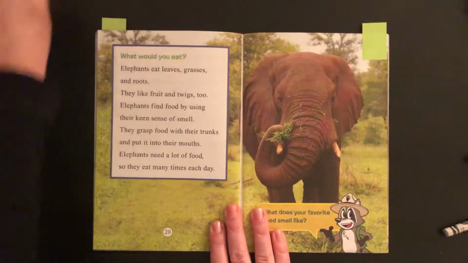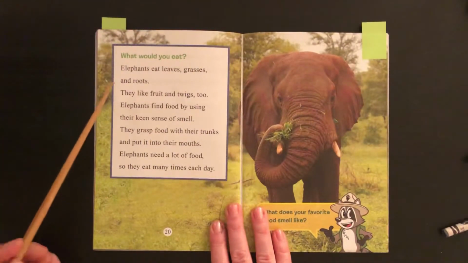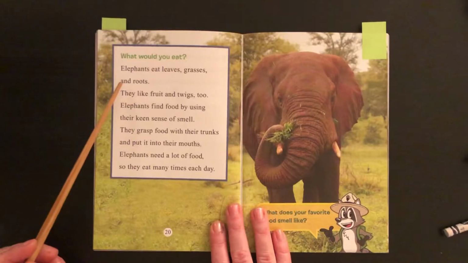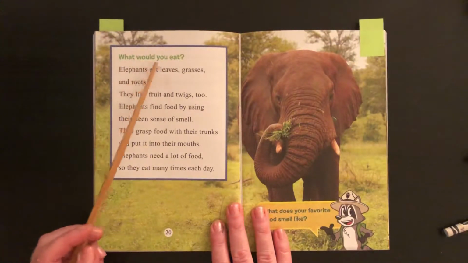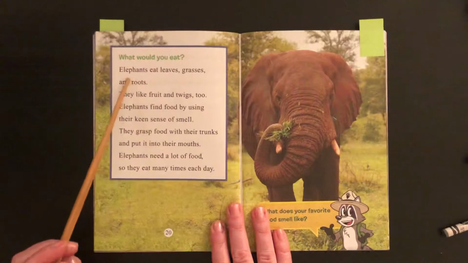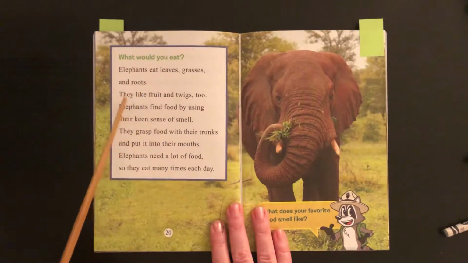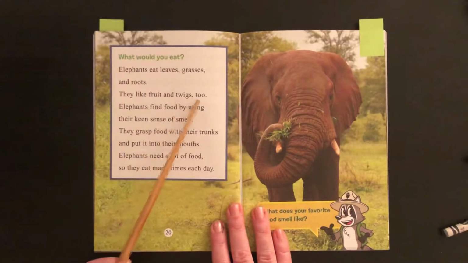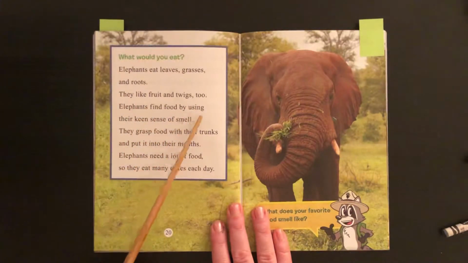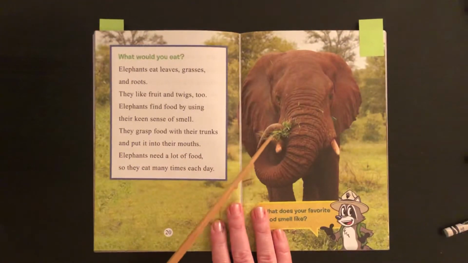I'm going to be reading on this page, and you can be a listener while I read the text. What would you eat if you were an elephant? Elephants eat leaves, grasses, and roots. They like fruit and twigs too. Elephants find food by using their keen sense of smell. They grasp food with their trunks. This is the trunk. And put it in their mouths. Their mouths are right underneath the trunk. Elephants need a lot of food, so they eat many times each day.